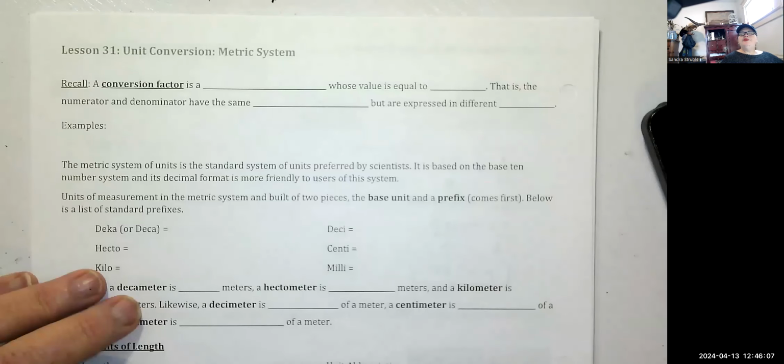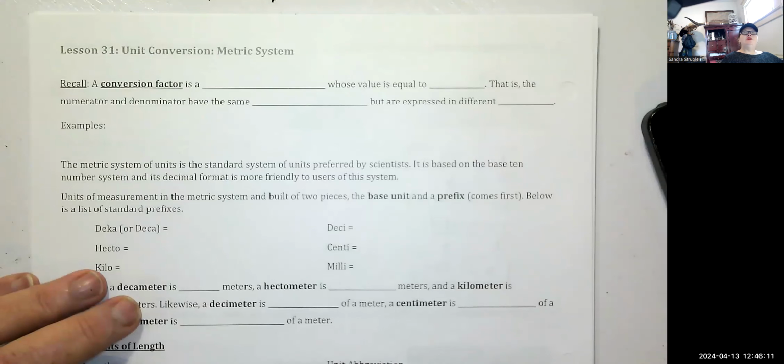Hey, y'all, let's cover lesson 31, unit conversion. This is the metric system. Now, we've talked about the American Standard before, but now we're going to talk about the metric system.